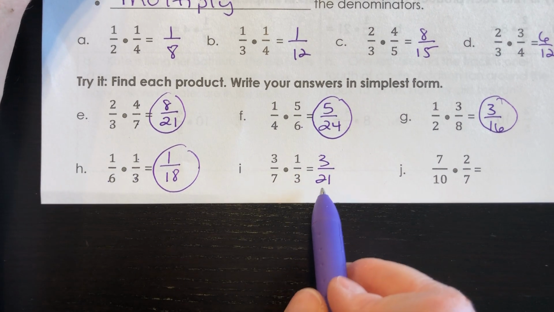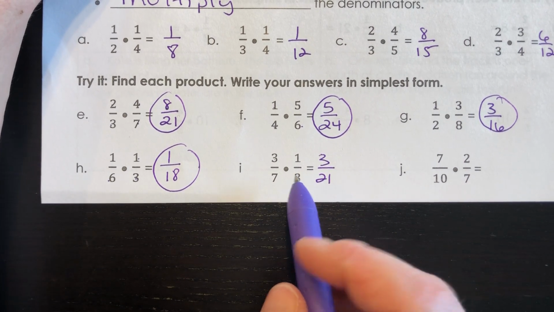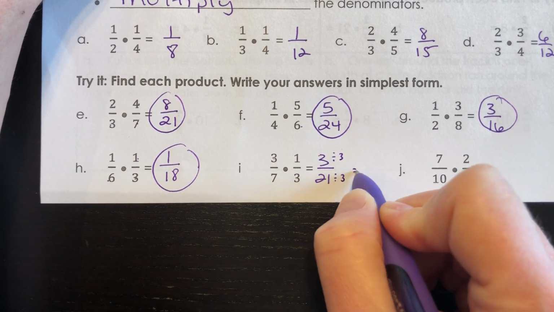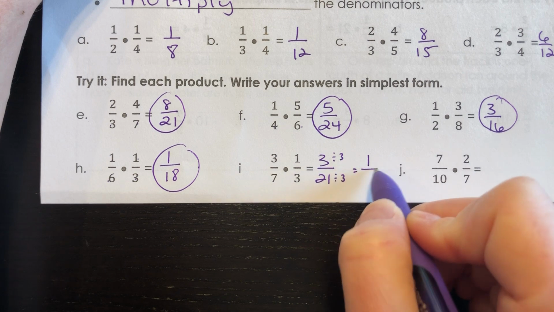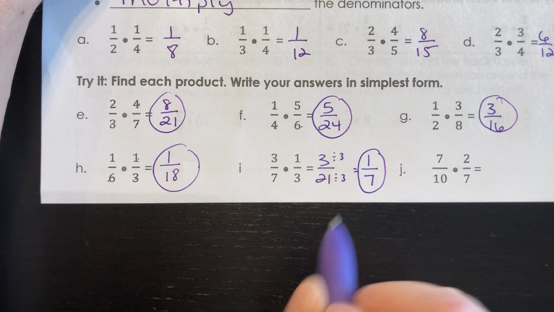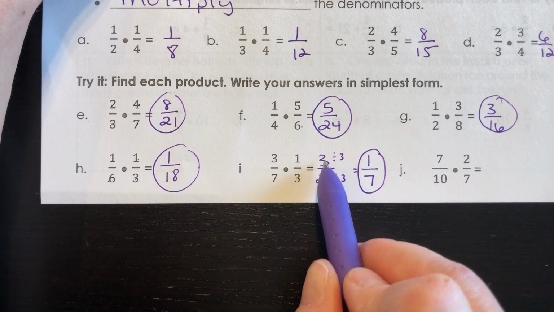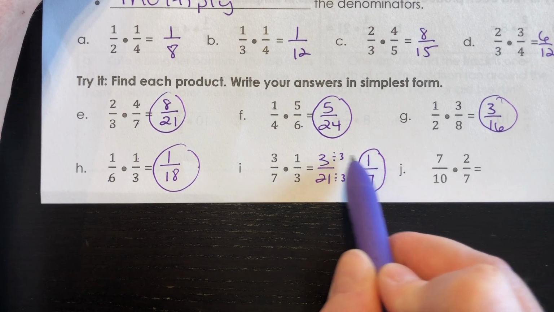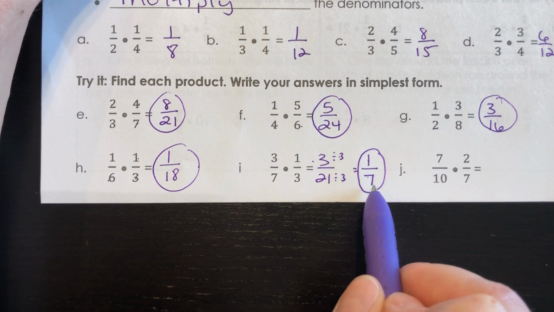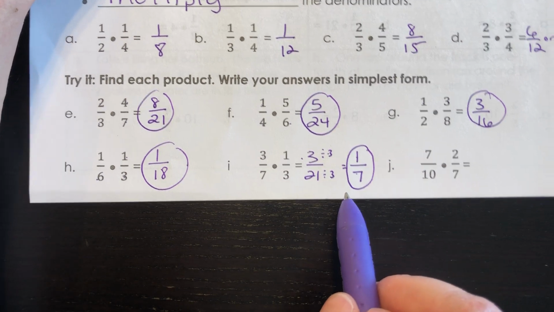Is there a number that goes into both 3 and 21? Yup, 3. I need to divide those both by 3. And 3 divided by 3 is 1. 21 divided by 3 is 7. So 1/7 is what you should have. 1/7 is equivalent to 3 over 21, right? Because I can take 1 times 3 to get 3 and 7 times 3 to get 21. But I want the simplest form. I want the smallest digits possible.